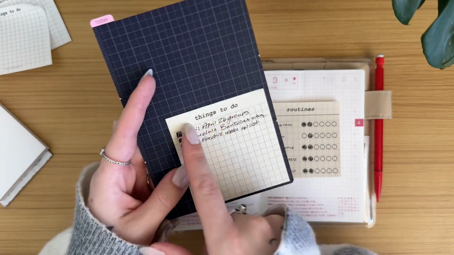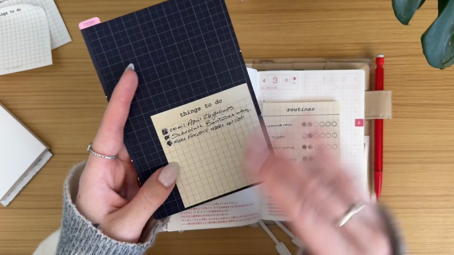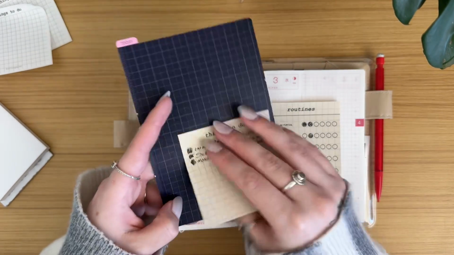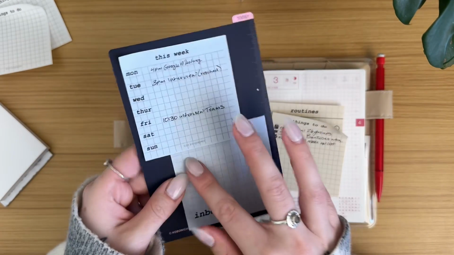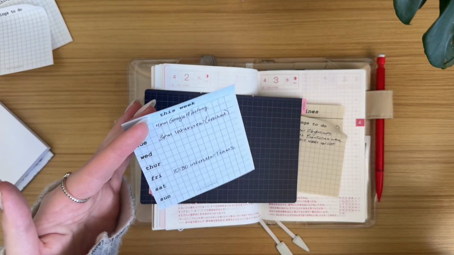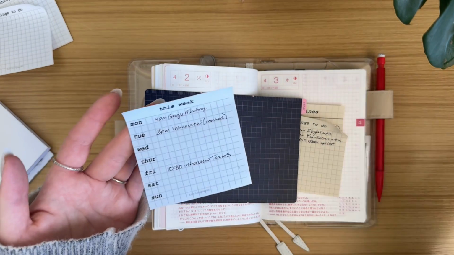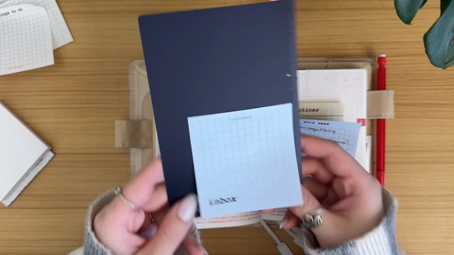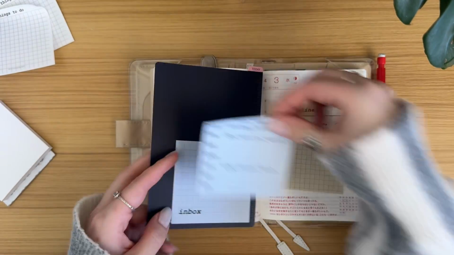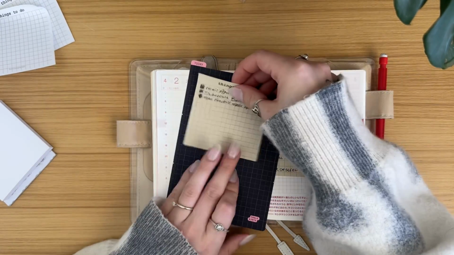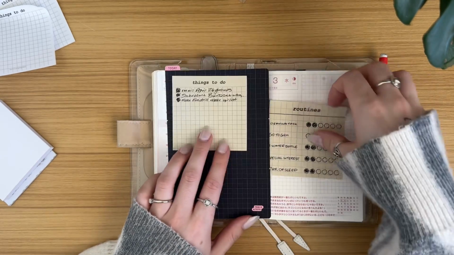This is replacing my Alistair method of writing down all my tasks and checking them off. So that is the things to do. And then I have a this week, which is for all of my appointments and events that are outside of my job. At my work, we use Outlook for all of our meetings, so these are things outside of that. And then I have a regular one marked inbox for just notes and such, if it misses one or if I need to take quick notes. I've been keeping them on this little pencil board.